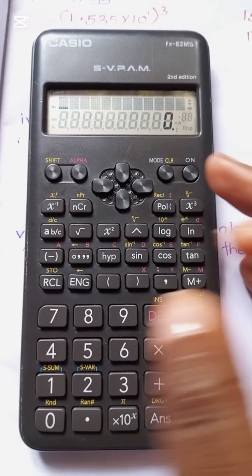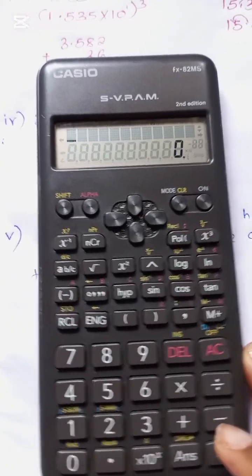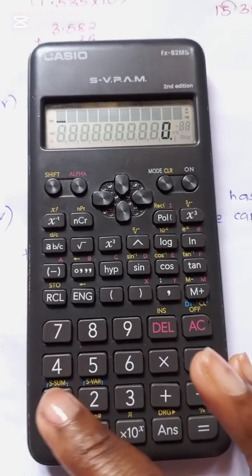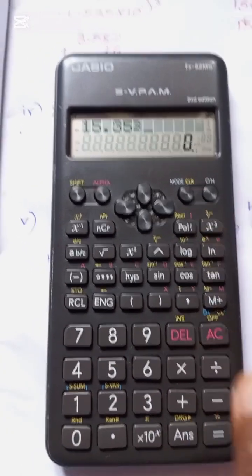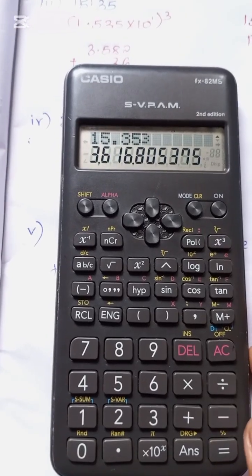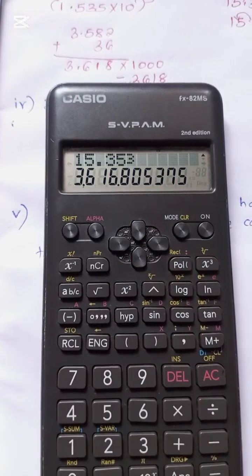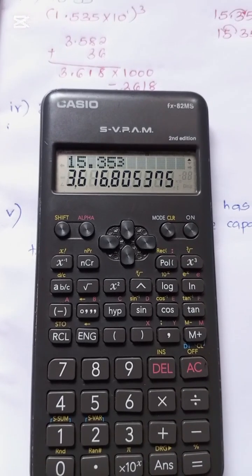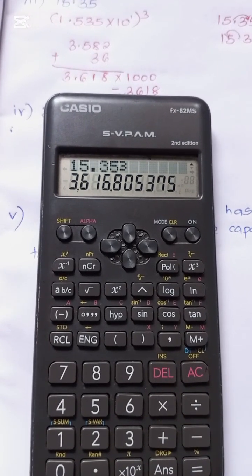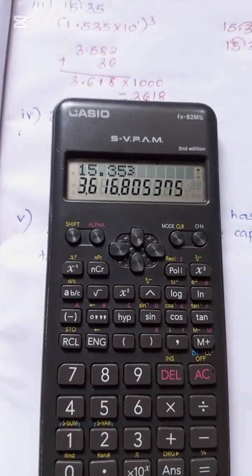We can confirm it in our calculators. 15.35 cubed is giving us 3616.80, which is pretty close to what we have here.